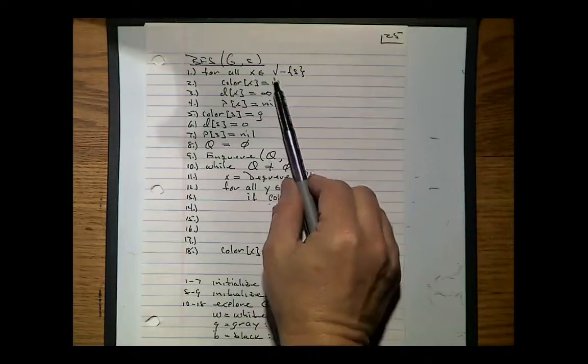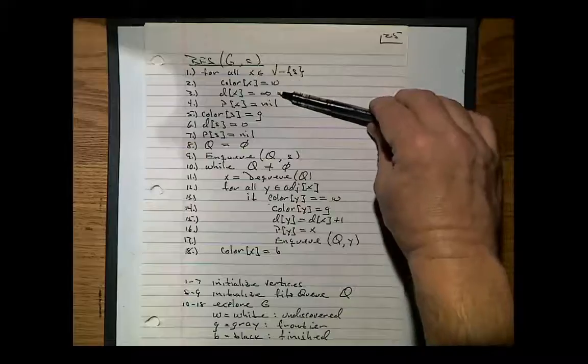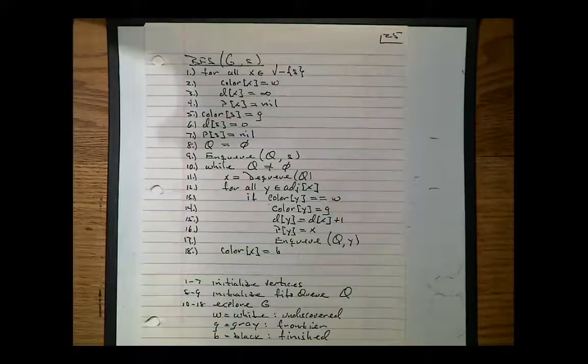Okay, for all x in the vertex set other than S, initialize them by setting color to white, distance to infinite, and parent to nil. Okay, that's the initialization. Go ahead. Does C, no, I don't think it has an infinity. So we're also talking about implementation details here. So you need to create a constant macro in your graph.h file, called inf.